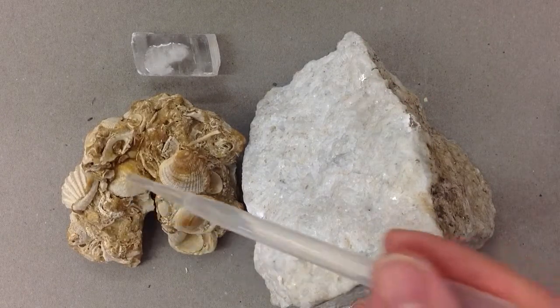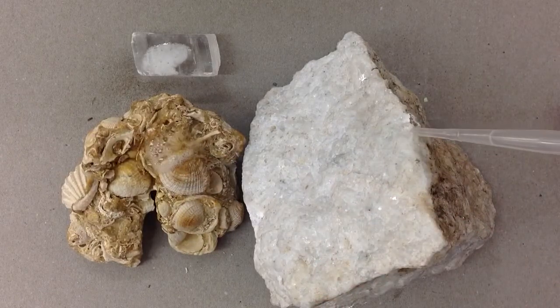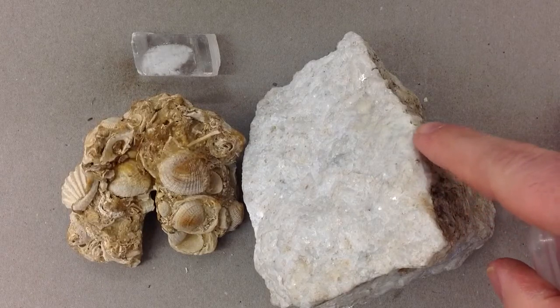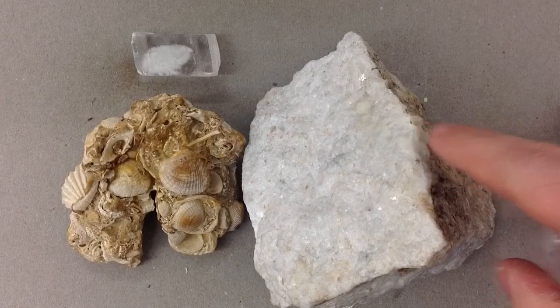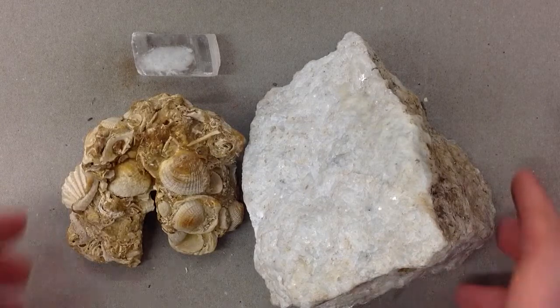I'm going to put some on the limestone, and it reacts. And I'm putting some on the marble right there on the edge, and that's reacting as well. So because the marble and the limestone are both made of calcite, all three of them will react with hydrochloric acid.